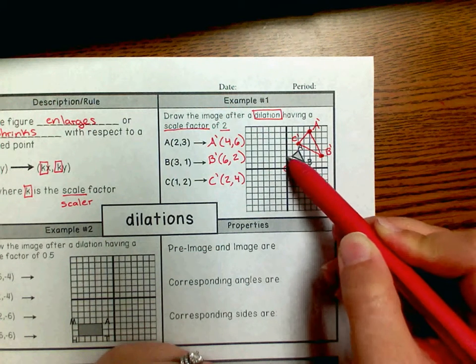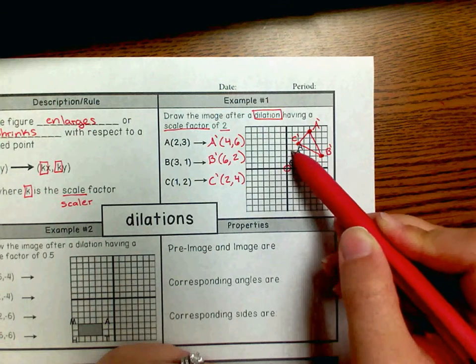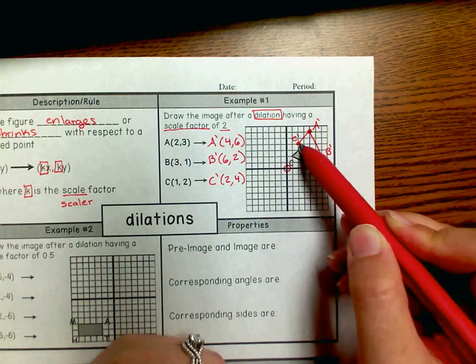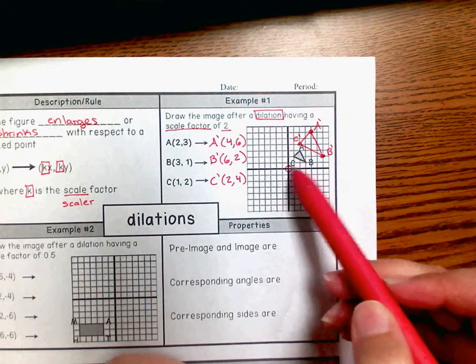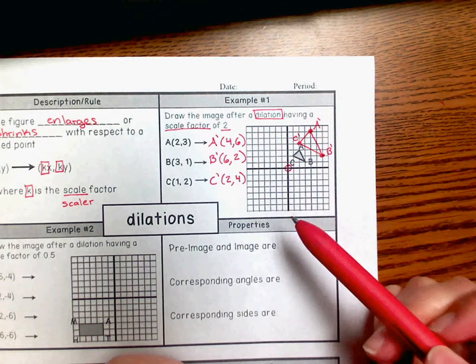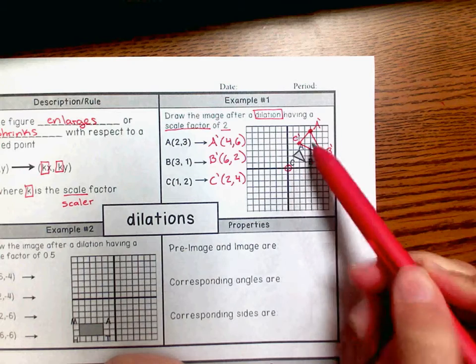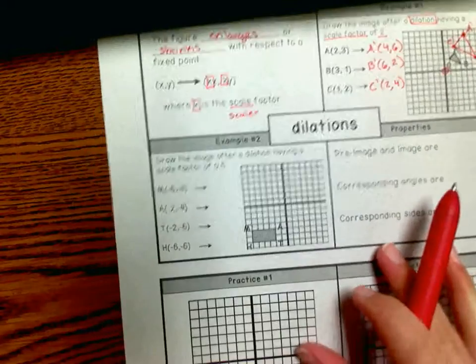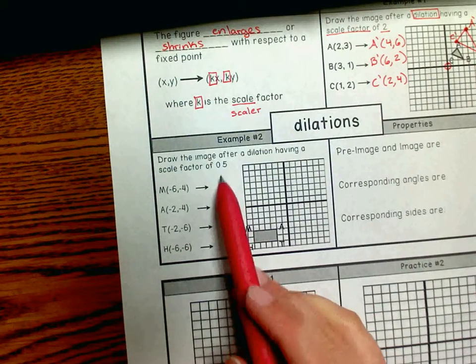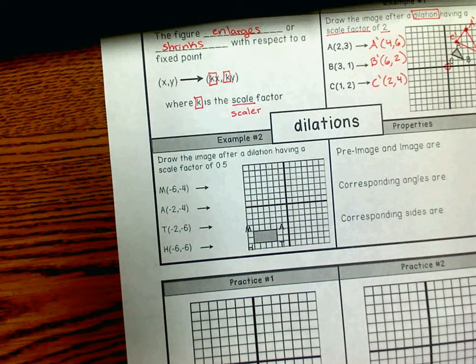So if I do the pattern once, I get to C. If I do the pattern twice, I get to C prime, and that's because I have a scale factor of 2. So this figure is actually twice as far from the origin, and it's twice as large as the original. So let's look at an example where it is 0.5 as our scale factor.